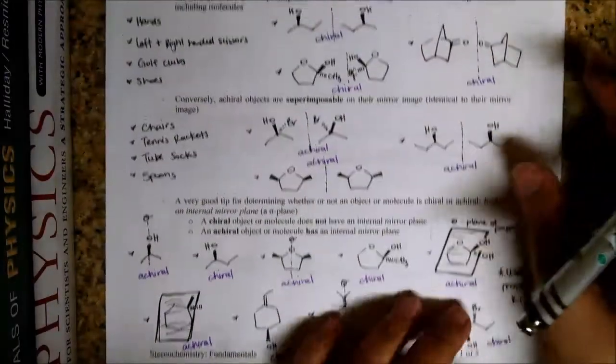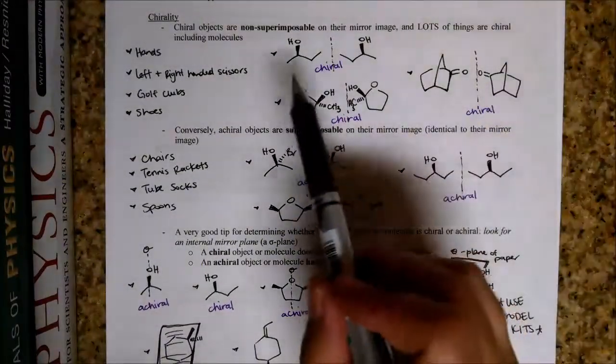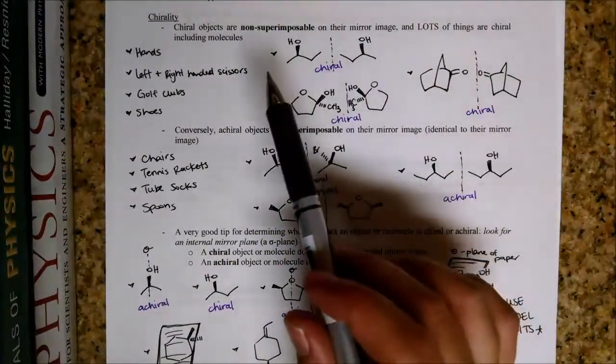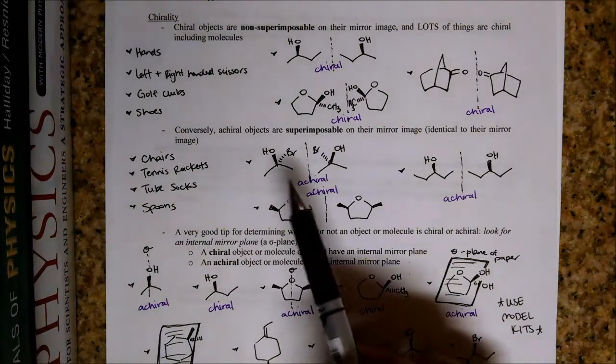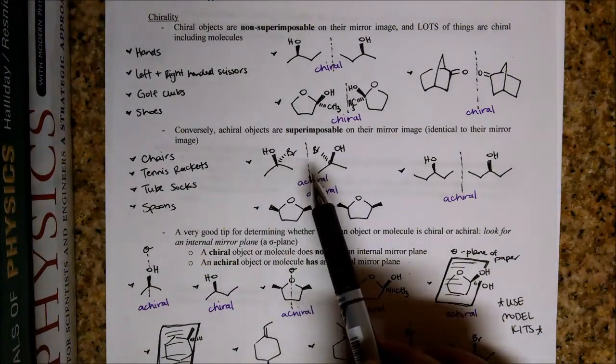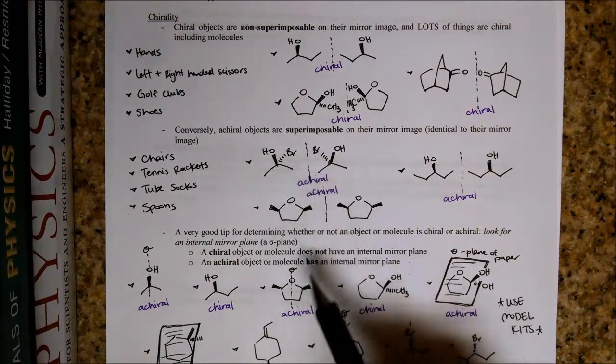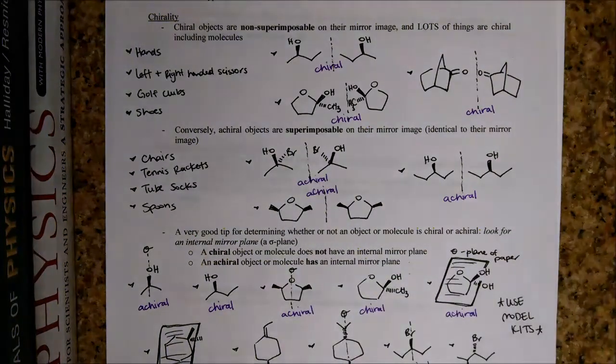Okay, so again, chiral: non-superimposable mirror images, non-superimposable with their mirror image, and they do not have a sigma plane. Achiral: they are superimposable on their mirror image. That's because they're identical and they have an internal mirror plane, also known as a sigma plane. Okay.